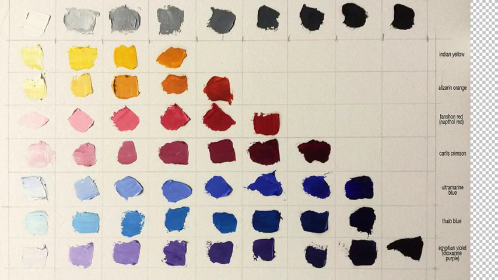But what you can see here right away is that colors have an inherent value based on their pigment and that pigment's position on the spectrum. So notice that Indian yellow is going to be on the position of about a value 4 on a 9-scale color value chart.